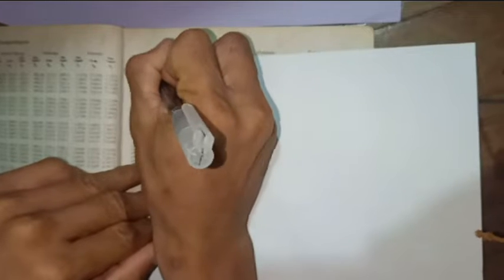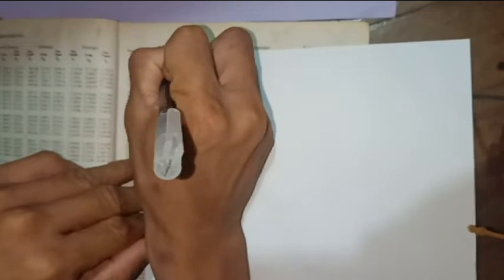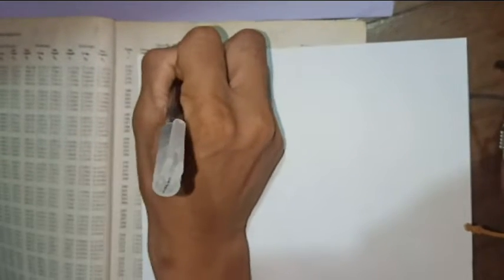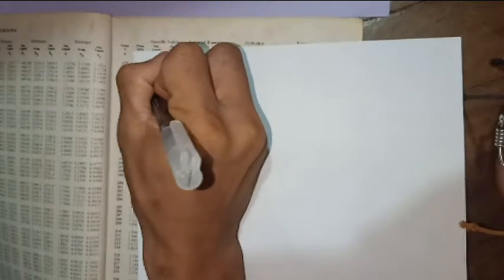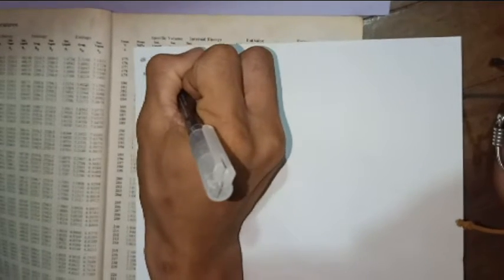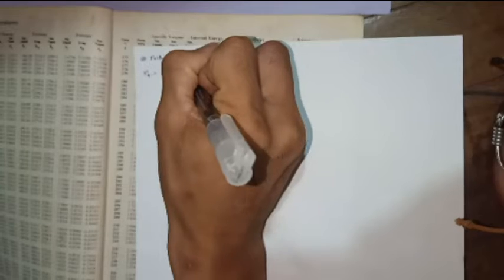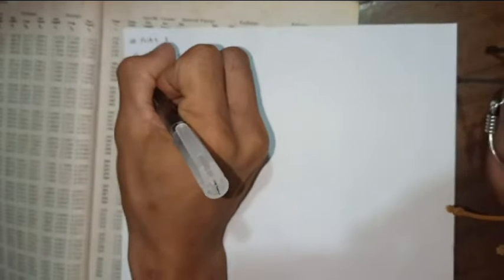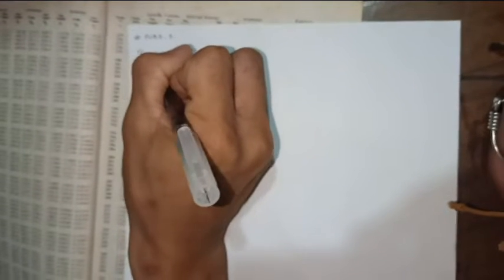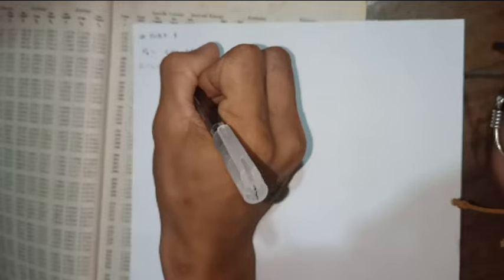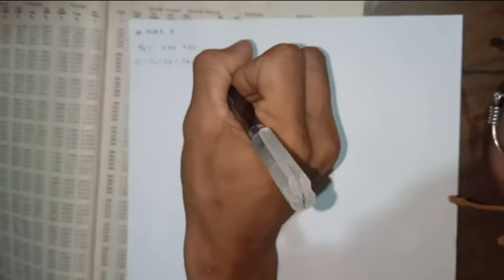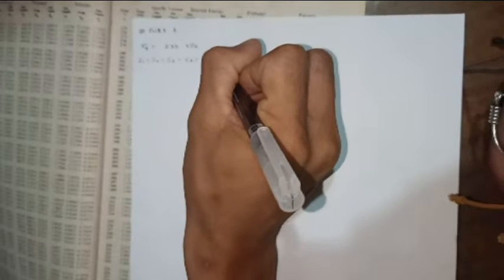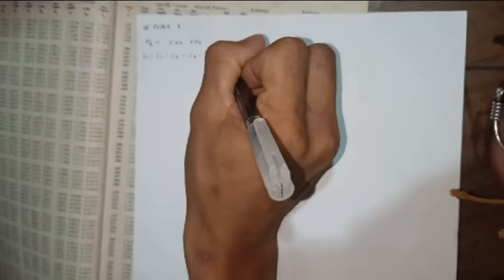At point 4, we have a given pressure equal to 533 kilopascal. Since we already know that S1 is equal to S2 is equal to S3 is equal to S4, S4 is equal to 6.4431.